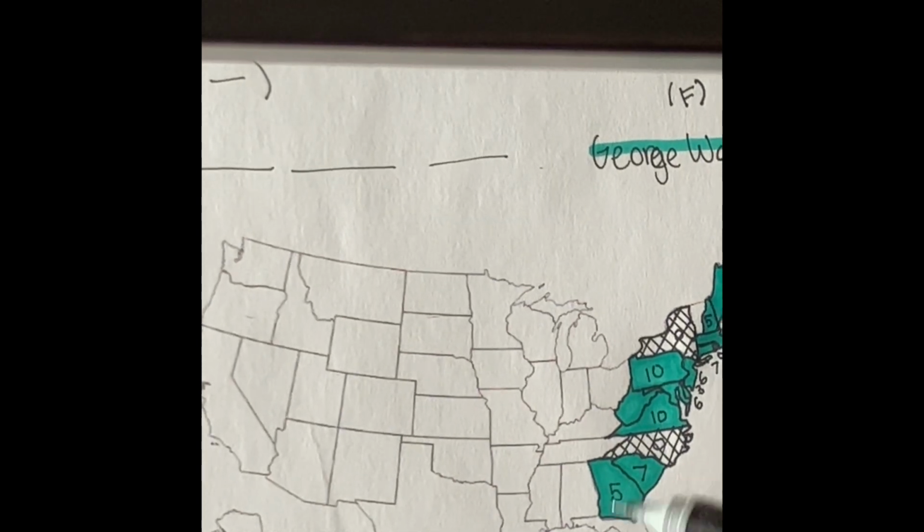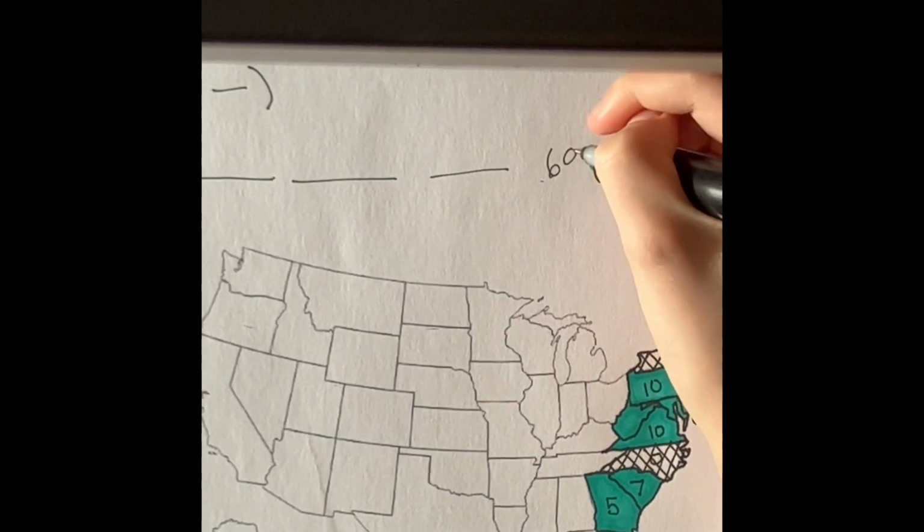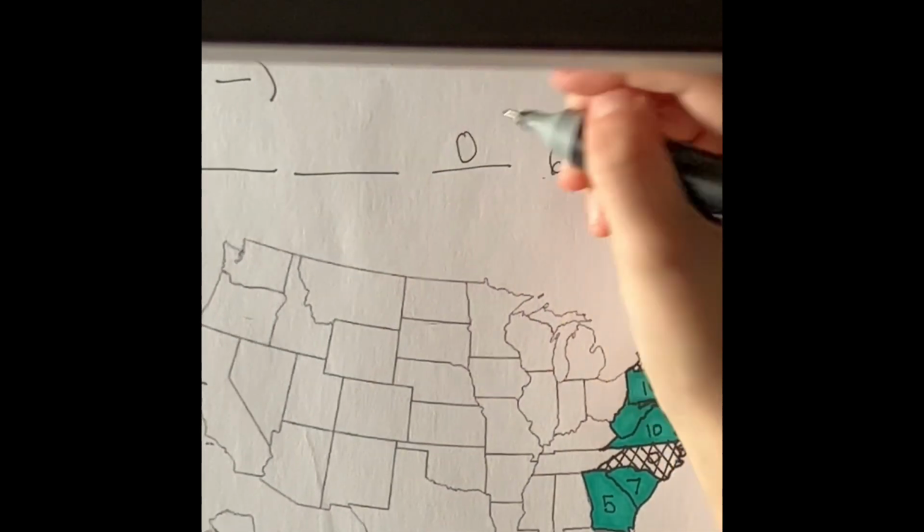Now, if we want to add all of these totals up, George Washington gets 69 to no one's 0.